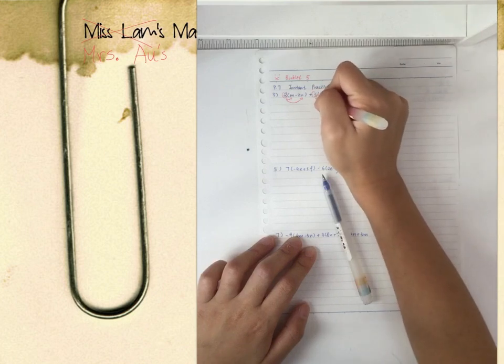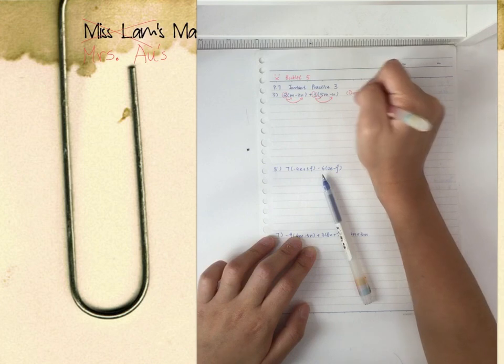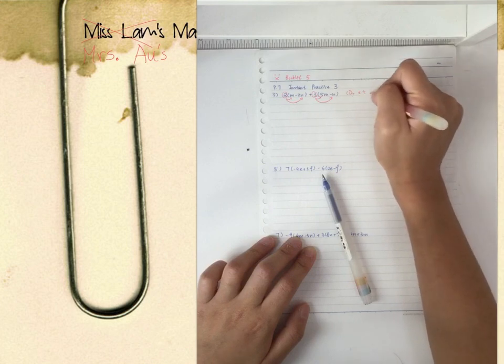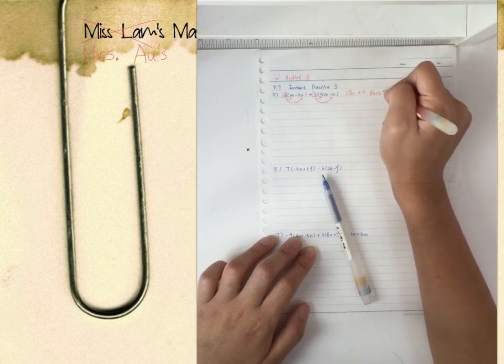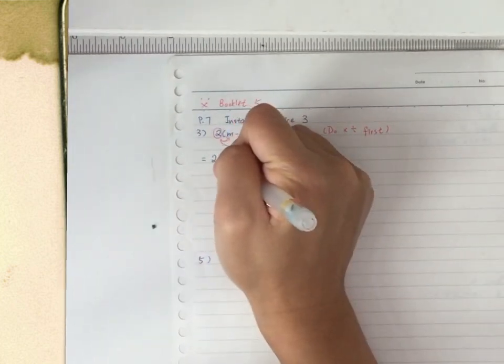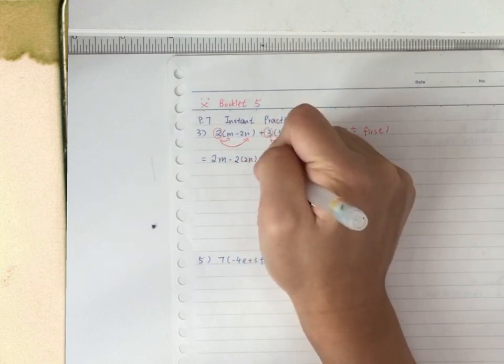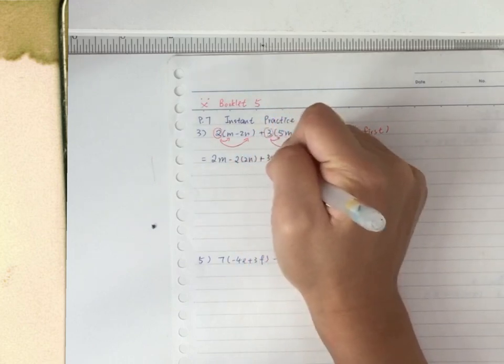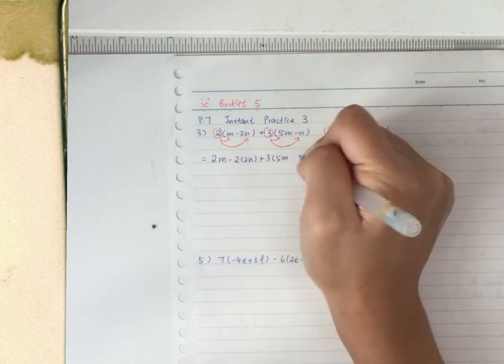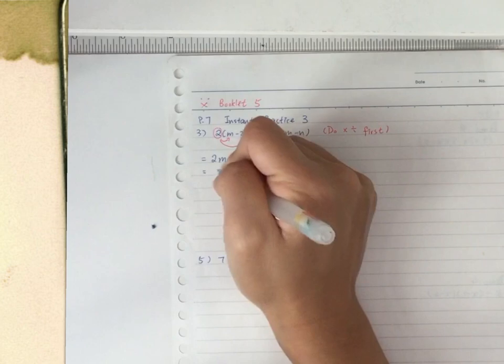So you can see that for questions 3, 5, and 7, there is something similar, which is we need to do the multiplication first. In question 3, we decide to handle the 2 first. That means 2 times m minus 2n becomes 2m, and then minus 2 times 2n. Also, we do it similarly for 3 multiplied by both 5n and minus n.